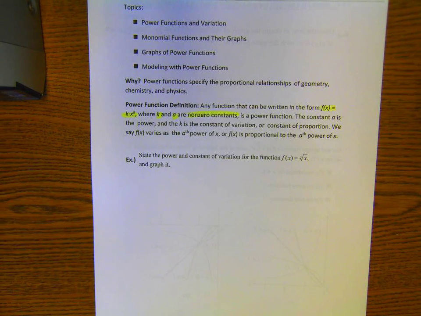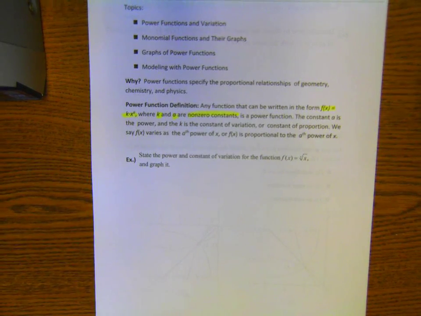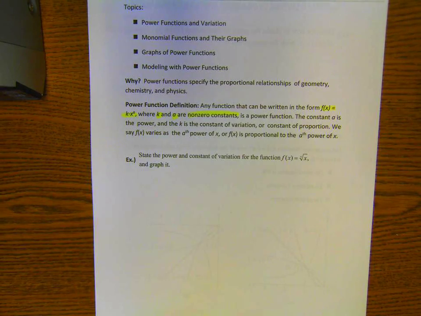What's the 4th root of 625? 5. Because, check out 5 to the 4th power. So a 4th root undoes something to the 4th. A cubed root undoes something cubed, right? A square root undoes something squared.